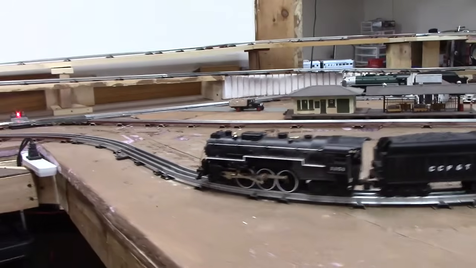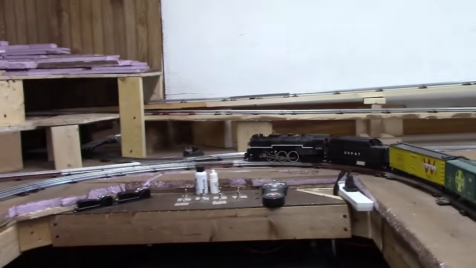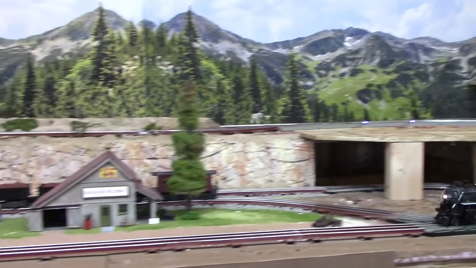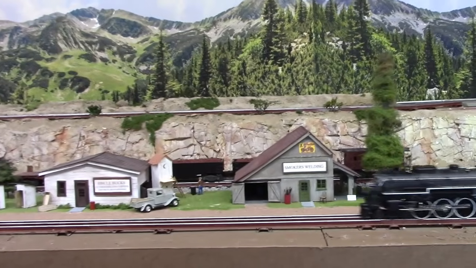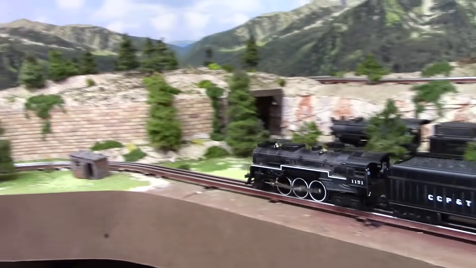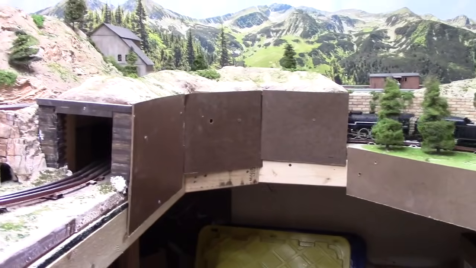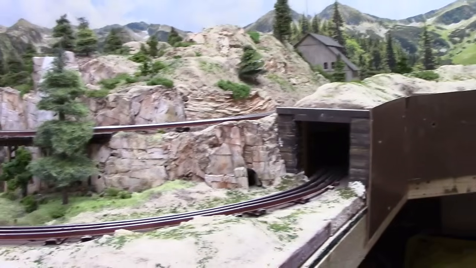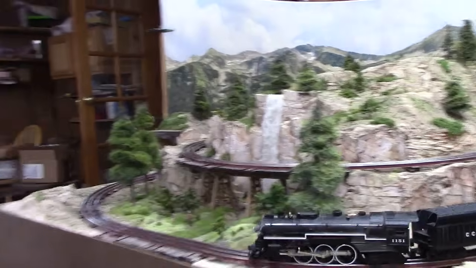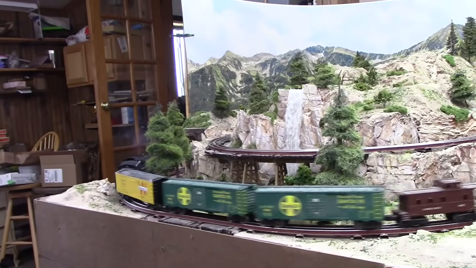For the rest of the lower level, there are no changes. Everything else is pretty much now staying the same on the lower level. The buildings were here before. We get into the scenic area now. And here he's just got the short tunnel. And there he'll head in.